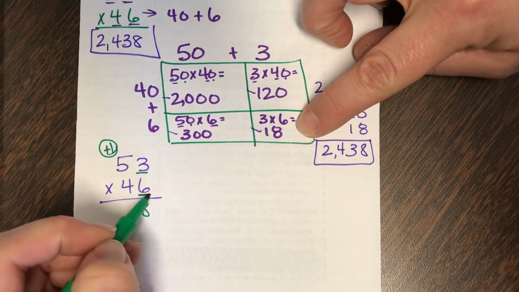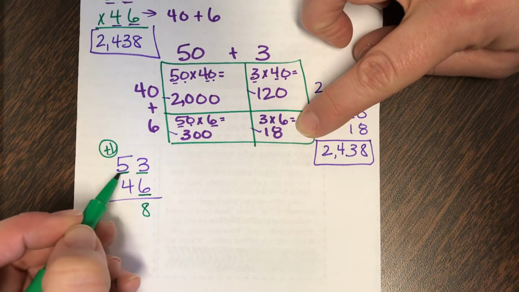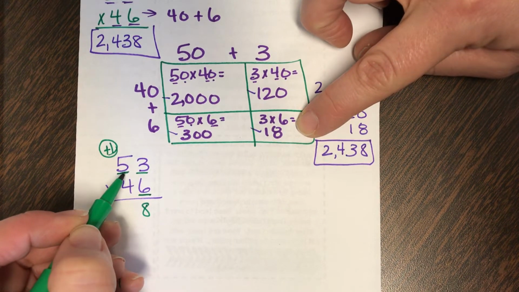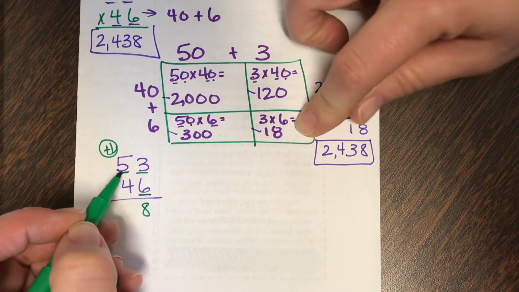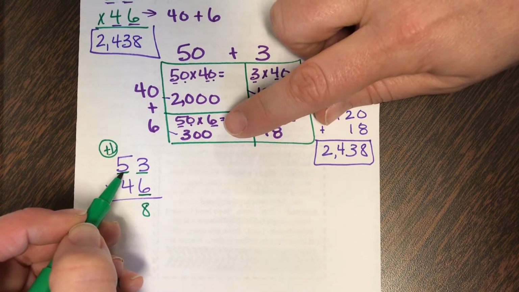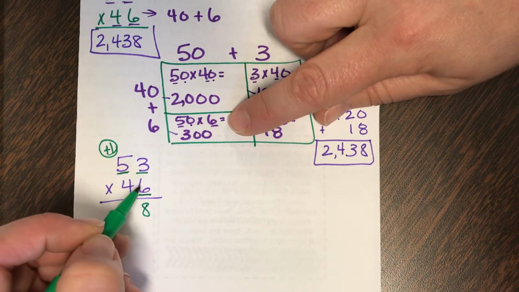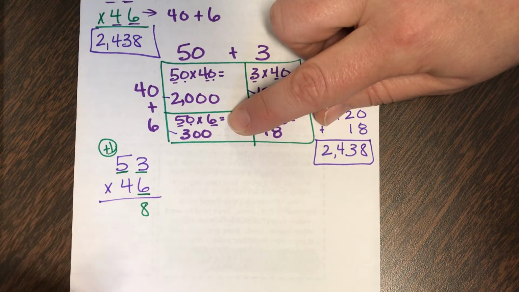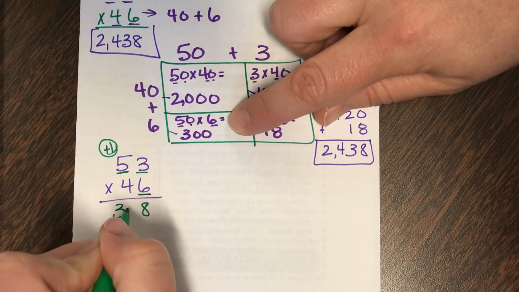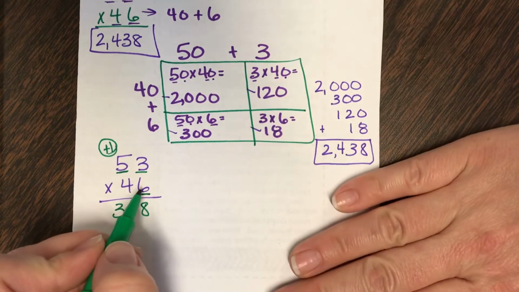The next thing we multiply is 6 times 5. Well, since that 5 is in the tens place, it's really 50. So it's really 6 times 50. And if you look right there, we have our 6 times 50. So we know 6 times 5 is 30, plus that 1 is 31. So we have finished with our ones place.